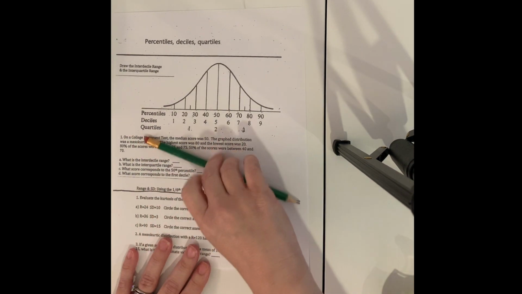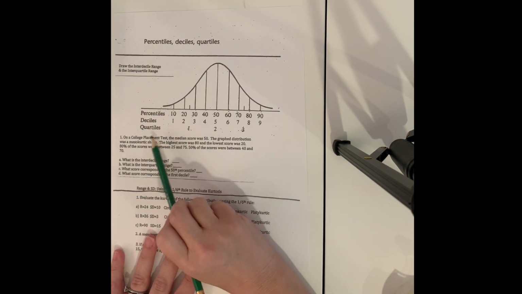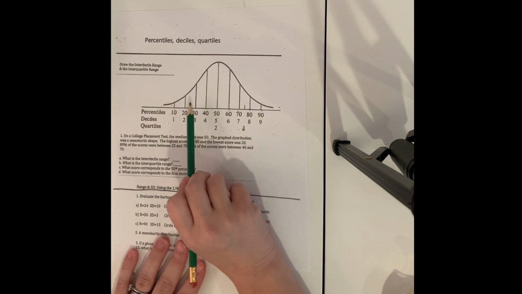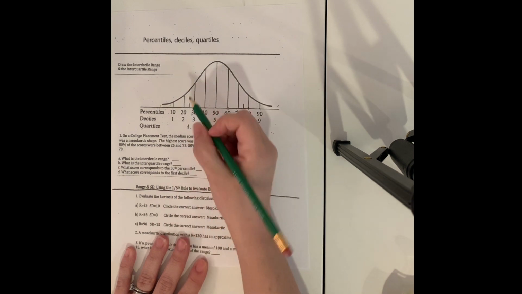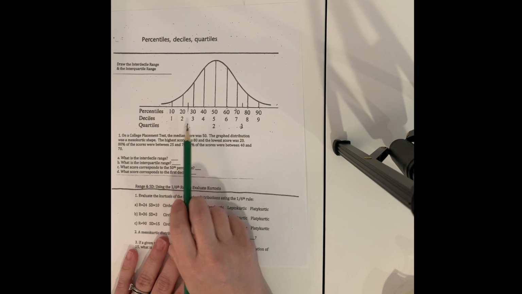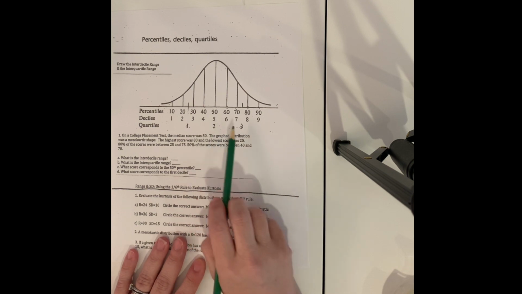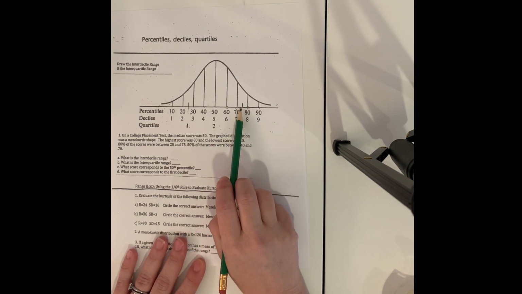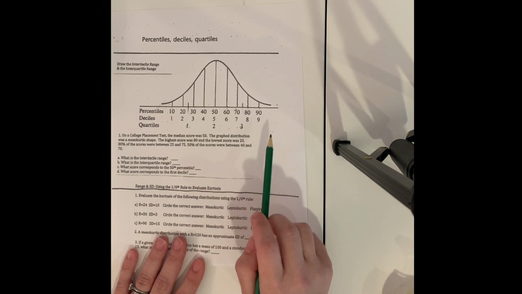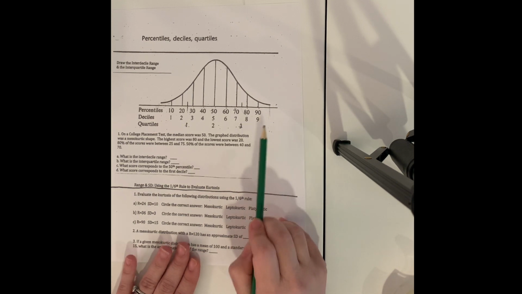And then we have quartiles. So again, return the curve mentally back to whole, and then think of dividing up the curve in quarters. So 4 pieces. The first piece here is going to be at what would be the 25th percentile. And then the second quartile is going to be equal to the 50th percentile and the 5th decile. The third quartile is going to be here in between the 70th and 80th, so that would be the 75th percentile, in between the 7th and 8th decile. And then of course the fourth would be over here at the 100th percentile mark.